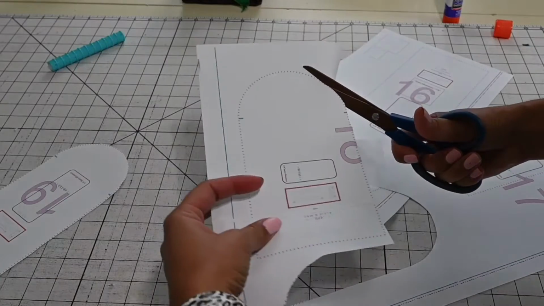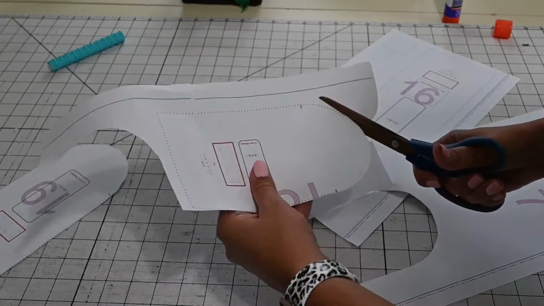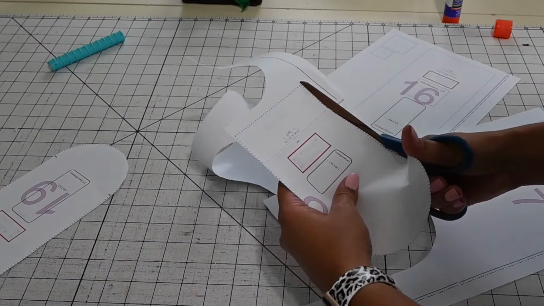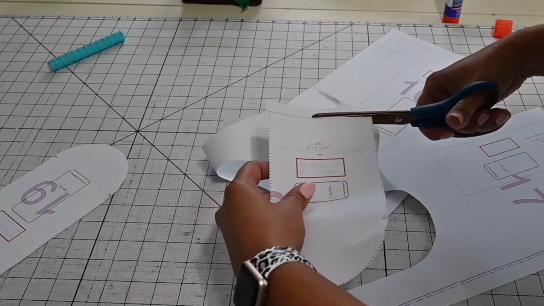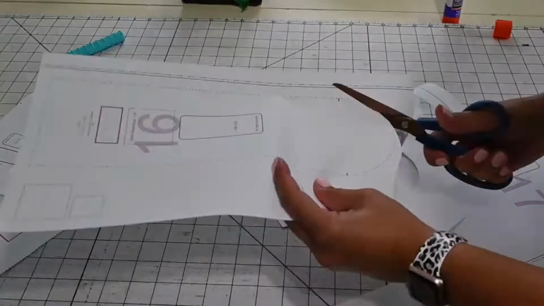This part you can have your significant other help with. You can have your child help with. You can have anyone help with this part, as long as they do a good job at cutting. Sometimes I'm just like, oh, you take too long, I'm just gonna do it myself. But this is up to you.